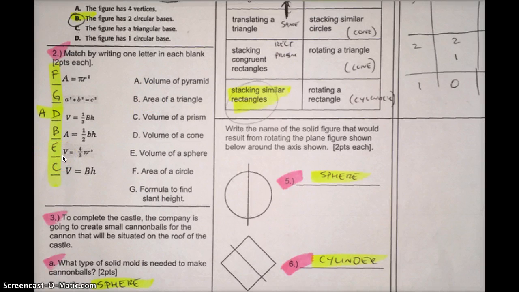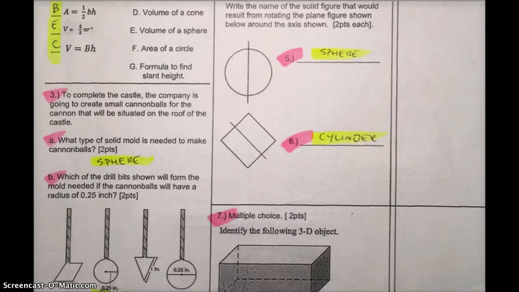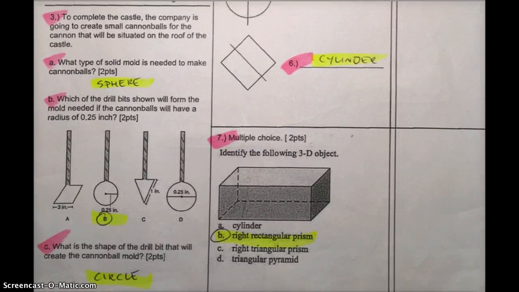Volume equals 4/3 pi r cubed. That would be the volume of a sphere. And C is volume equals base times height. That's the volume of a prism. It's going too fast. You can watch this after school.